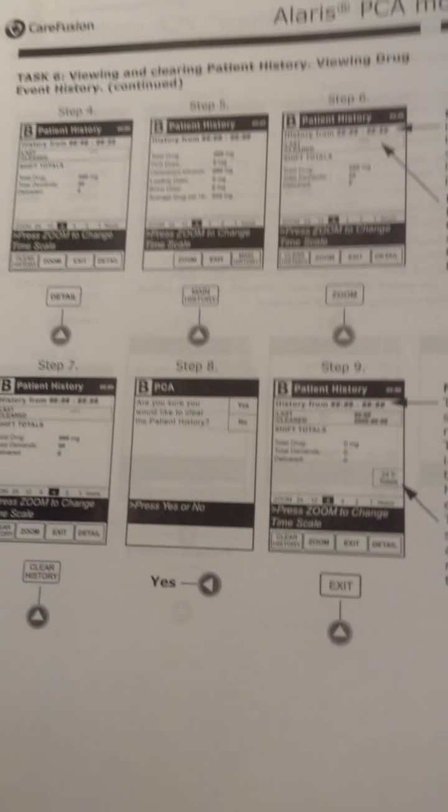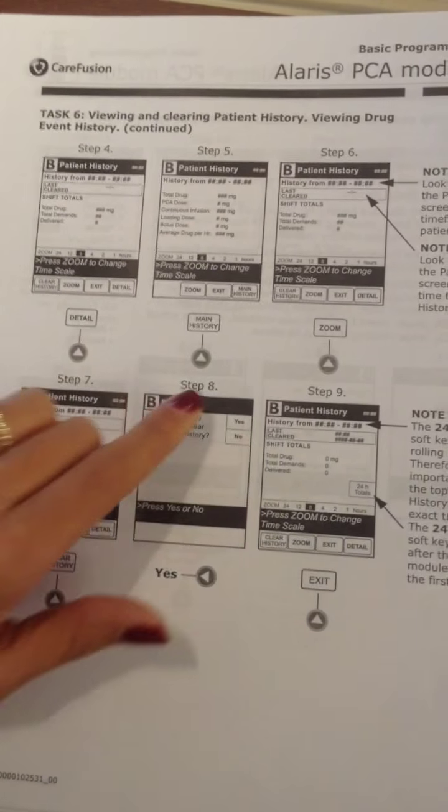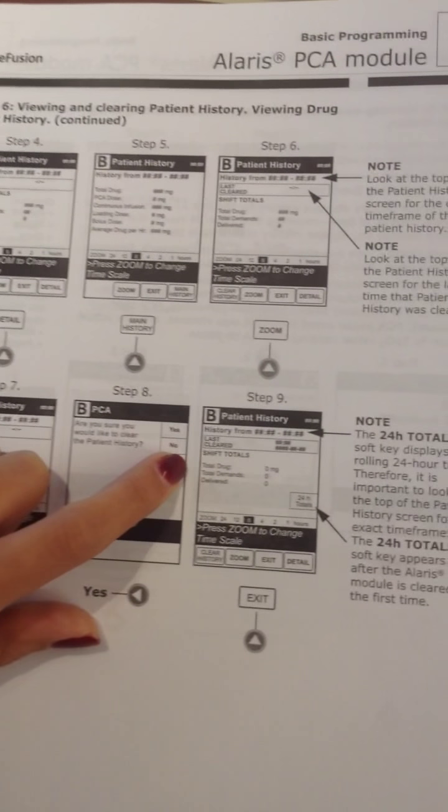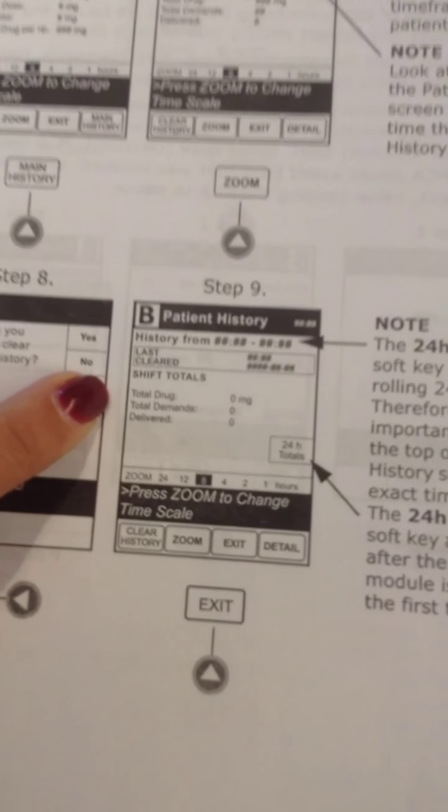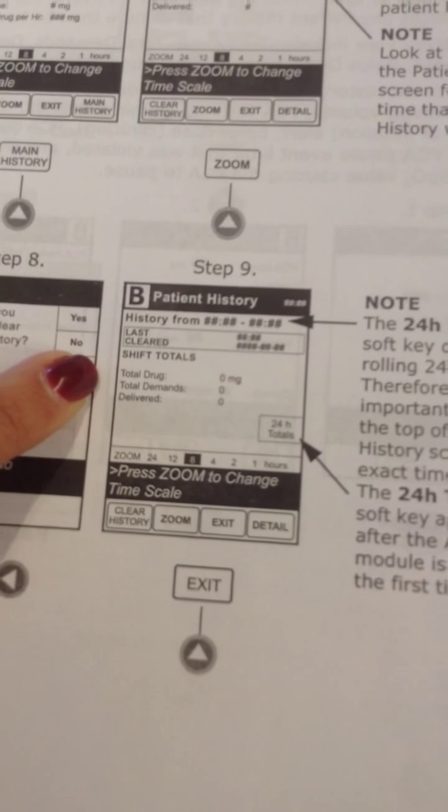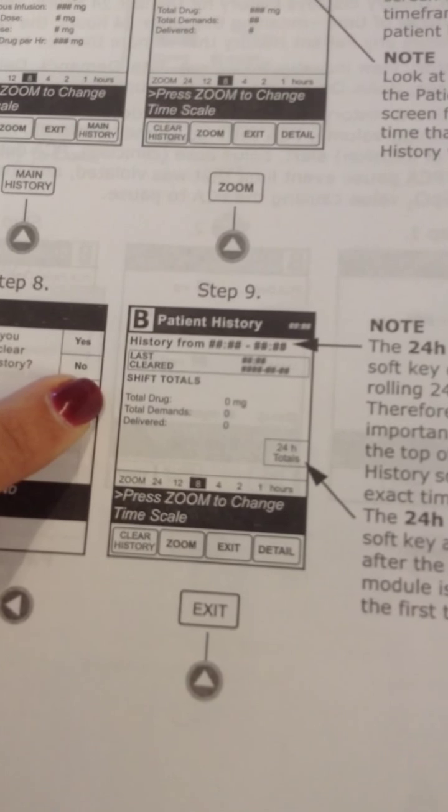At this moment, I'll take you over to a booklet that I have here that also talks about the PCA management. In this module right here, it talks about the pump. This is very important to review with the oncoming nurse at each shift.